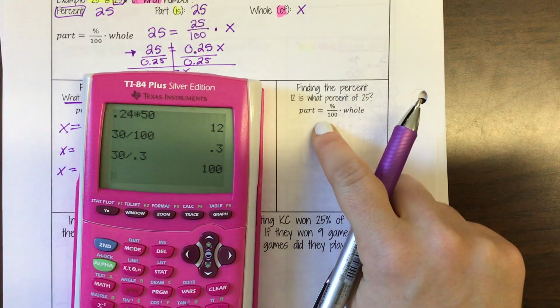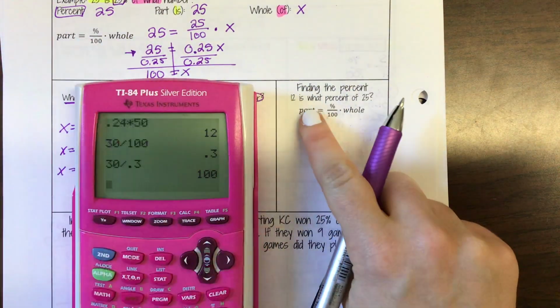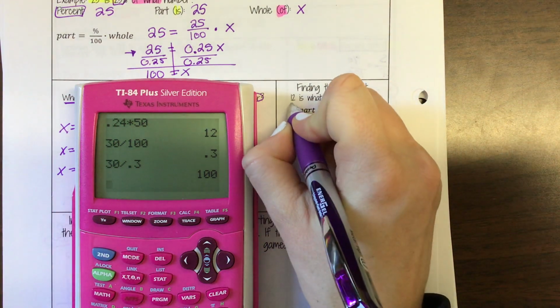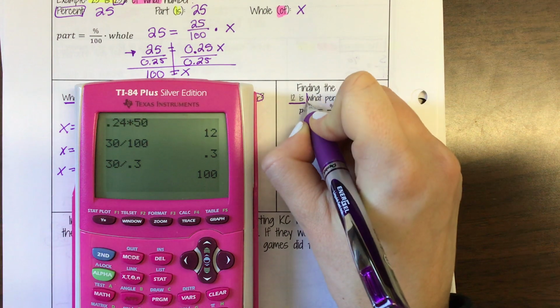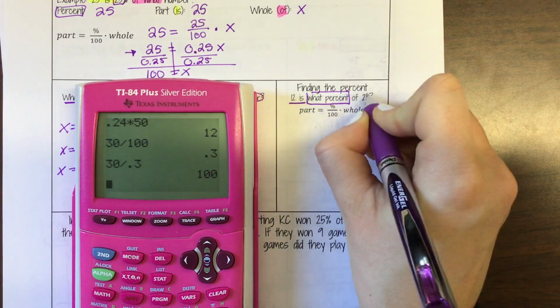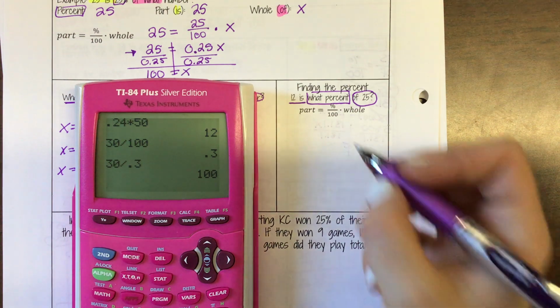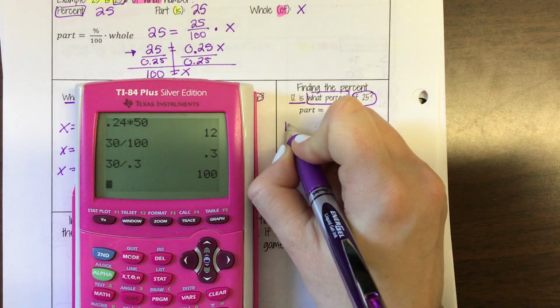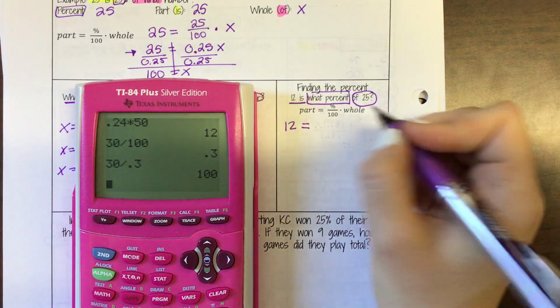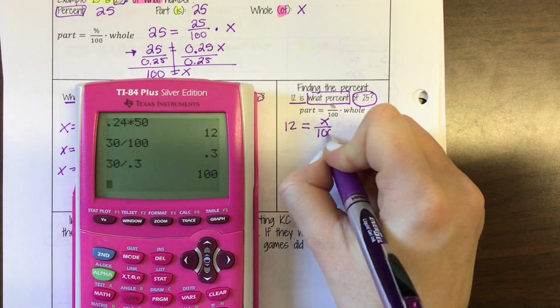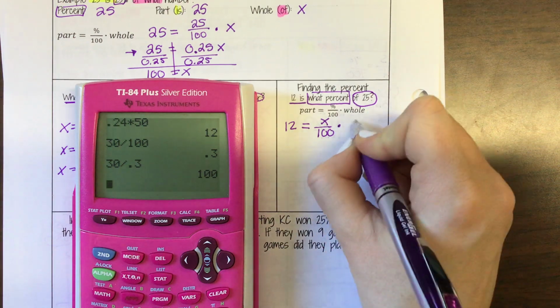All right. So finding the percent. 12 is what percent of 25? Well, we have 12 is. We don't know what percent, but it's out of 25. Okay. So our part is 12. Then we don't know what percent, so we're going to do x over 100 times 25.